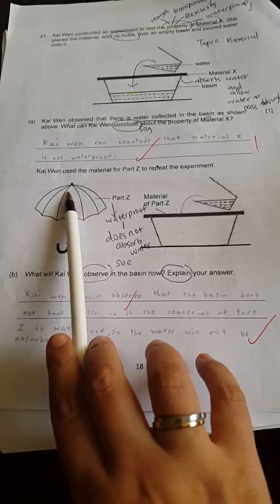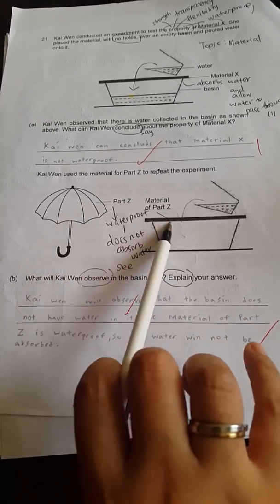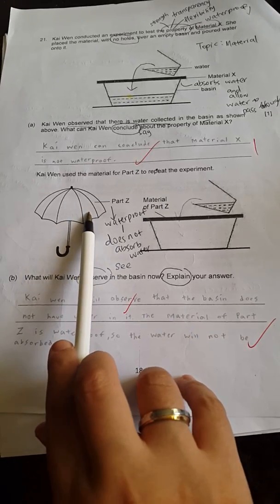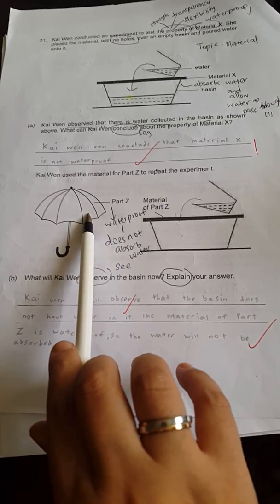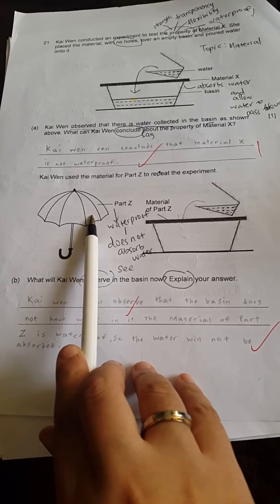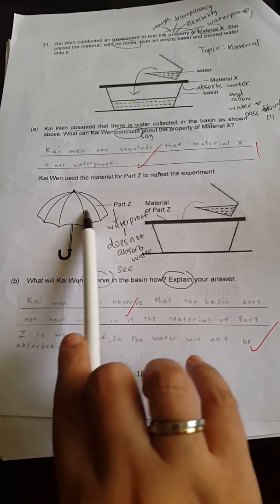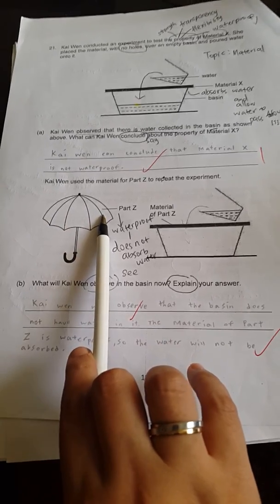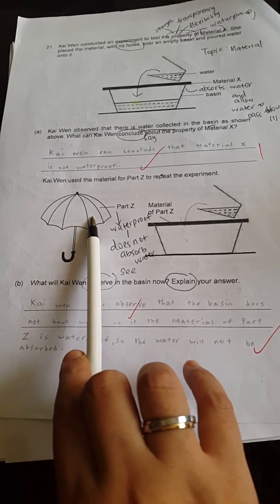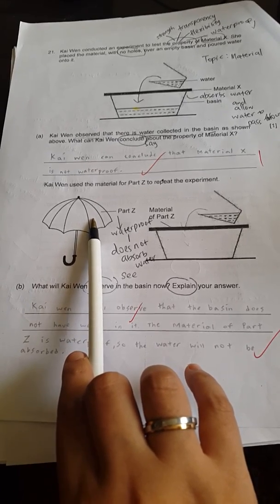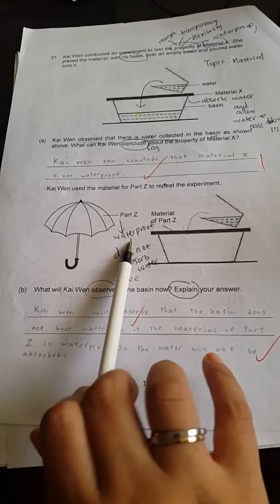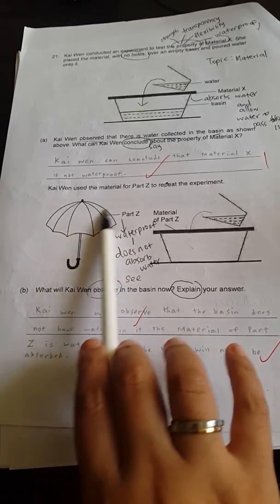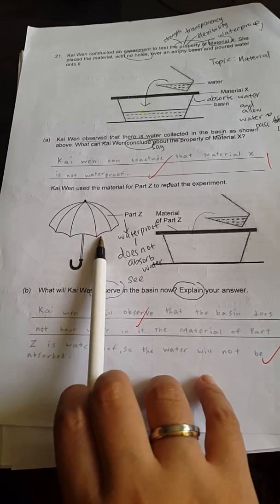Next, Kai Wen then used material part Z. In this case, he repeated the experiment, but using a different material, part Z. And what is part Z here? It is part of an umbrella, right? And this part here is the one that protects you from the rain, from getting wet. So what property is it then? Of course, it is waterproof. It does not allow water to pass through it, so it does not absorb the water.